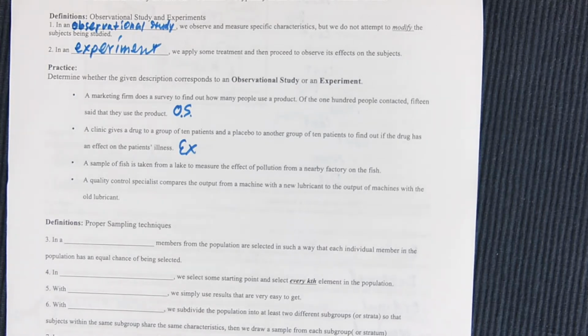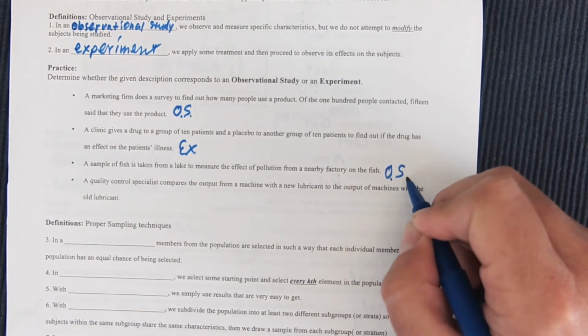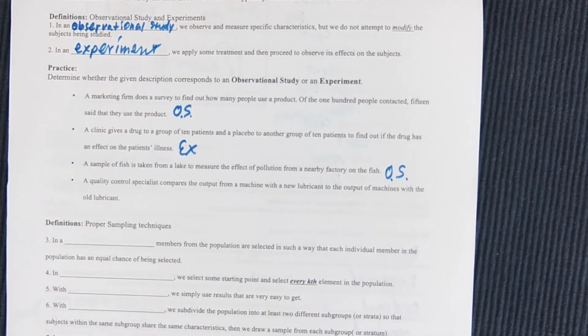Next up, a sample of fish is taken from a lake to observe the effect of pollution from a nearby factory on the fish. You might think this is an experiment, but this is actually an observational study. Now, if they said that they picked up some of the fish and they put medicine on one side of the lake and non-medicine on the other side of the lake to see the traveling of the fish, things like that, that would be an experiment.